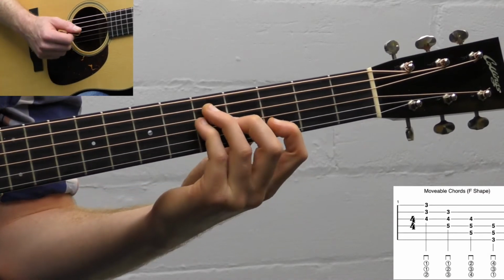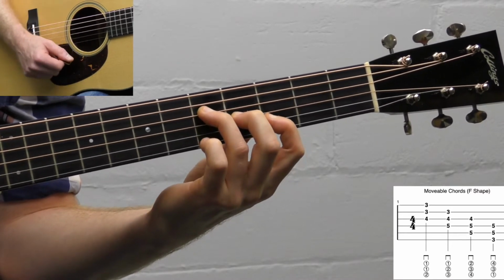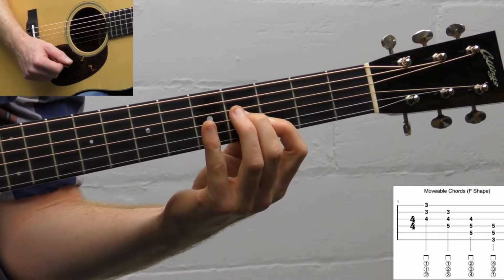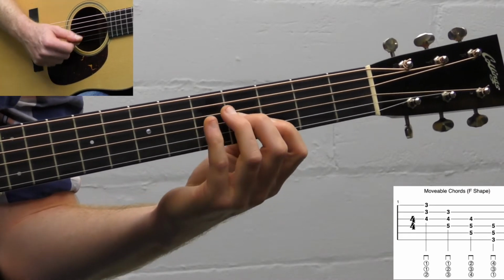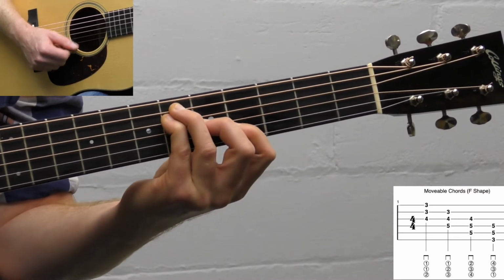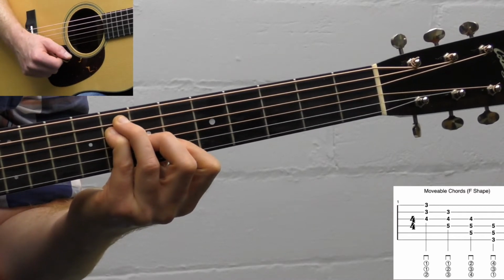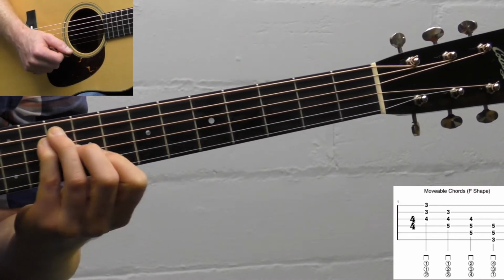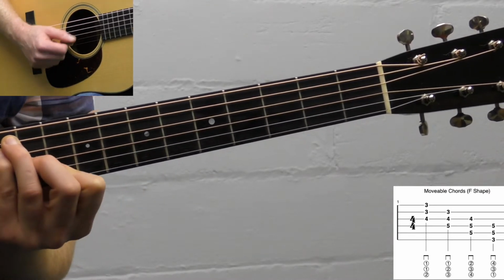So get used to seeing the shape this way, or maybe this way, or even this way. All the same idea, we're just using different fingers and strumming different strings. Okay, so that's the F shape. You can move it up 2 frets to A, up to B flat, B, you've got C up here, and if you go up 2 more, you've got D.